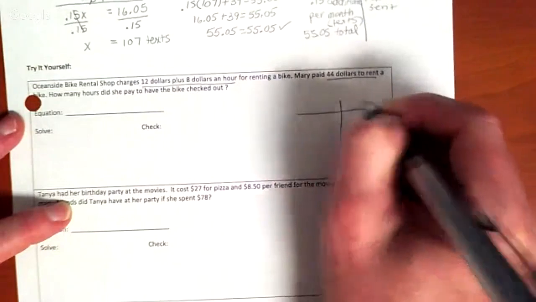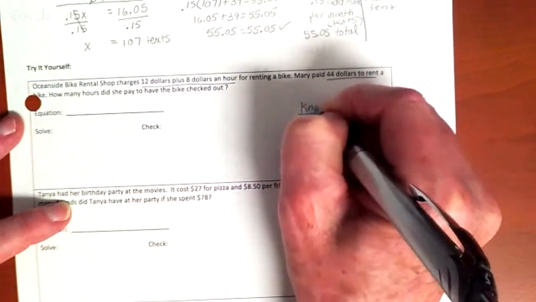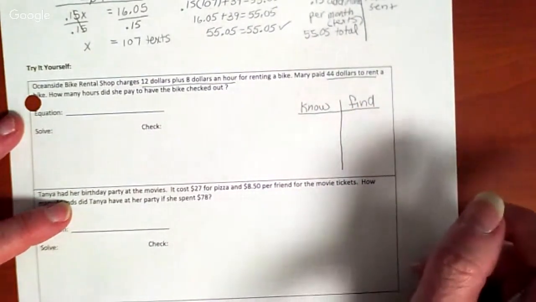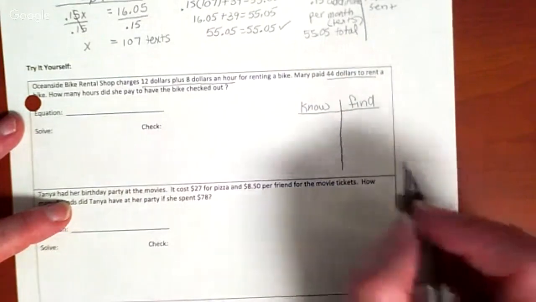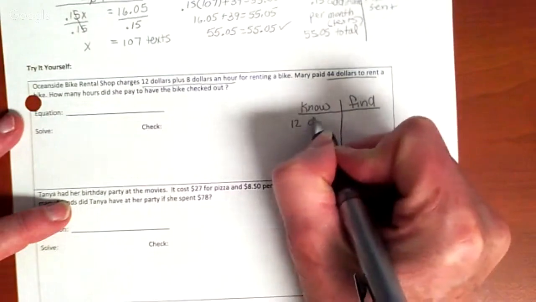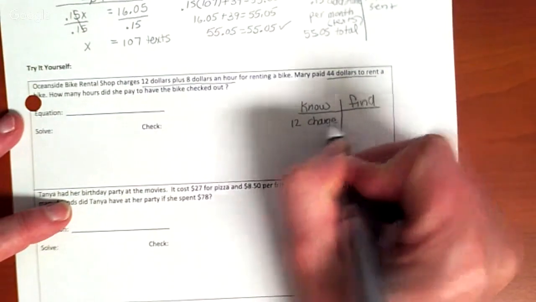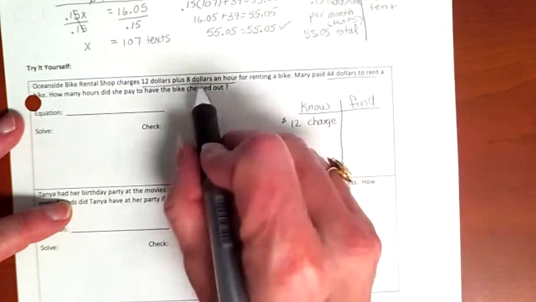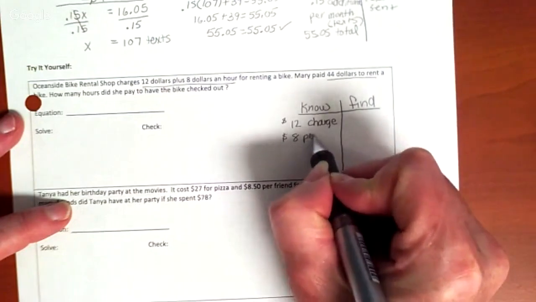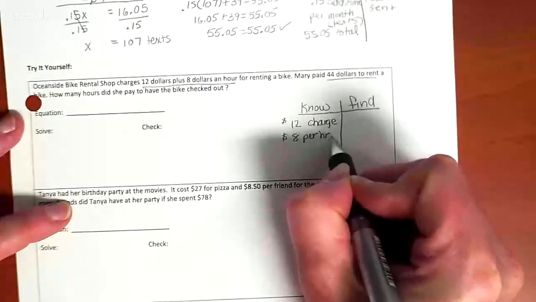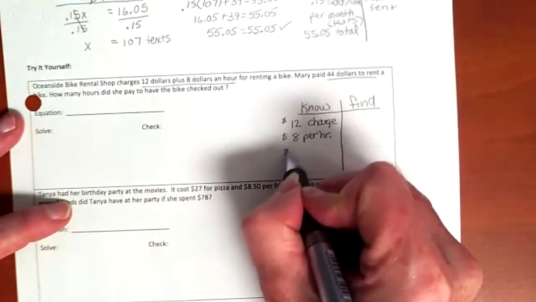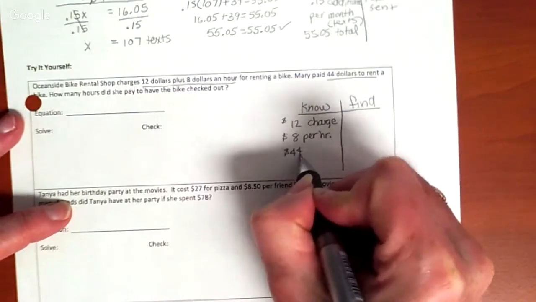Well, if we work with our know and find chart, what do we know? Well, we know that they charge $12. We also know that it's $8 an hour to rent it. We also know she paid $44 to rent the bike.